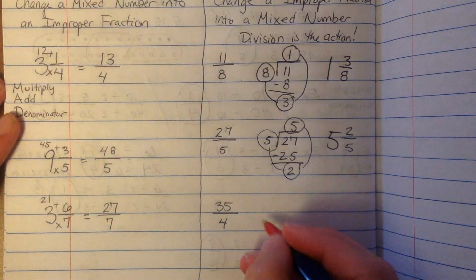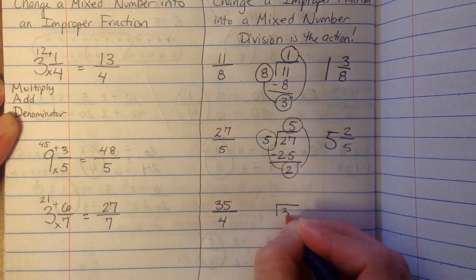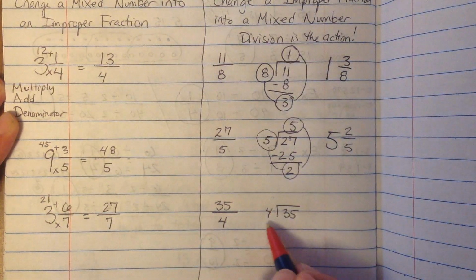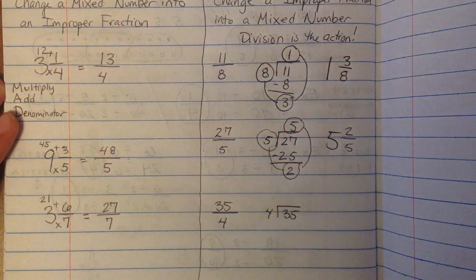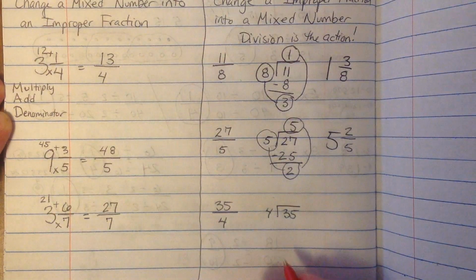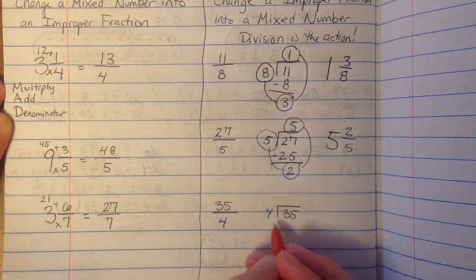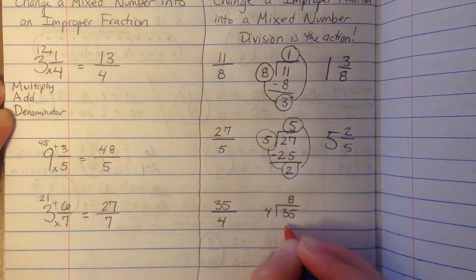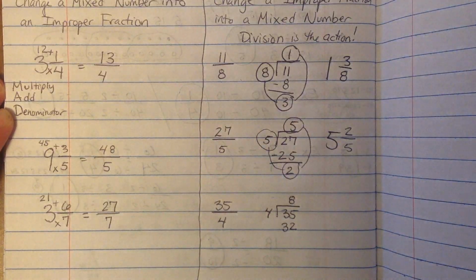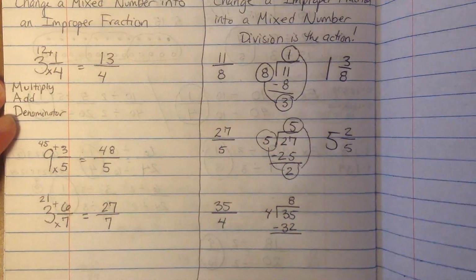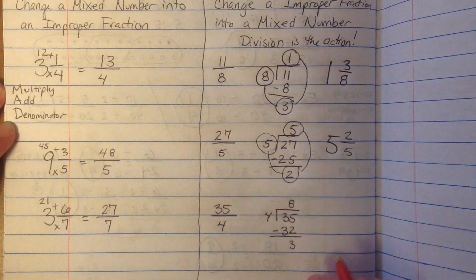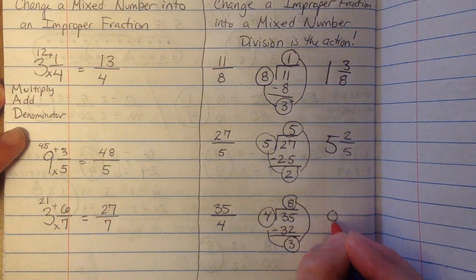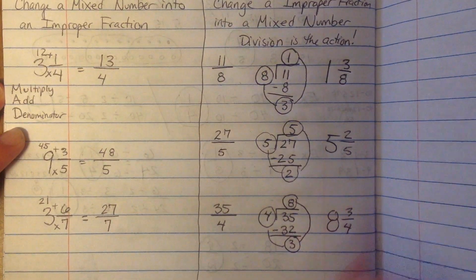All right, I hope you paused the video and you've started it again. For the final answer, you should have put 35 inside the division bar, 4 on the outside. You might have had to think really far up into your 4 times tables, which is why it's so important to have your times tables memorized, guys. If you don't, maybe be practicing those on your own. 4 goes into 35 8 times, because 8 times 4 is 32. That's as close as we can get to 35. Subtract 35 minus 32 and we get 3, and so our final answer is 8 3/4. 8 being my whole number and 3/4 being my fractional piece.